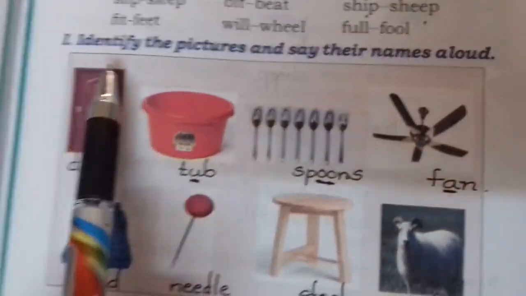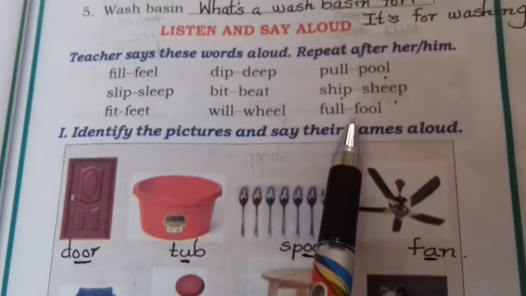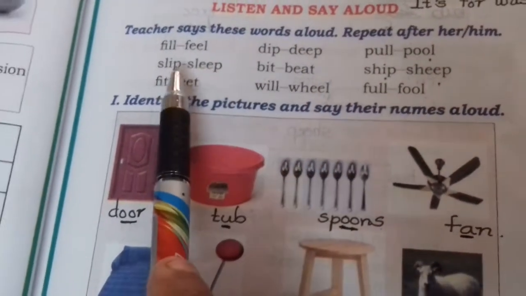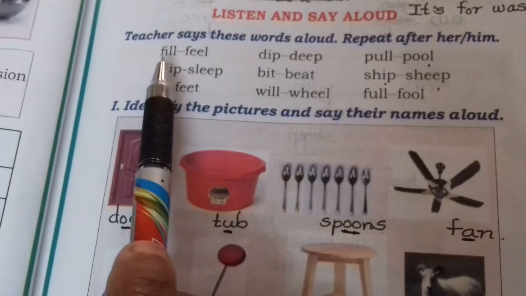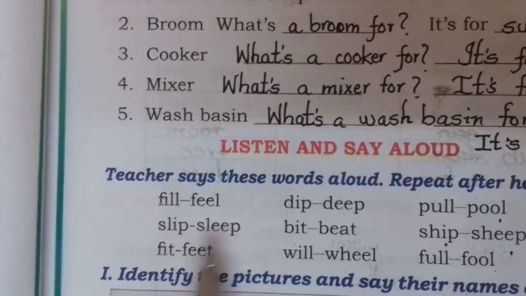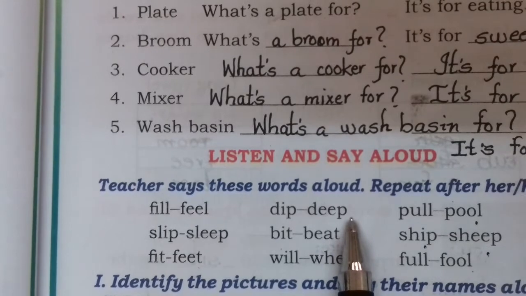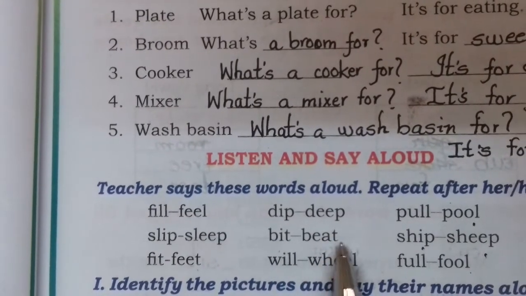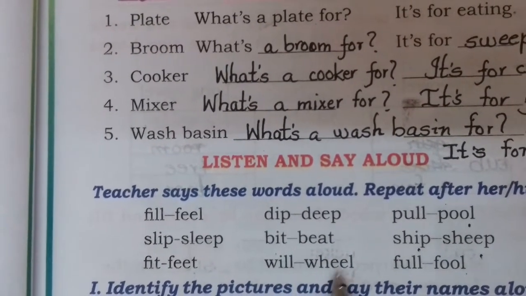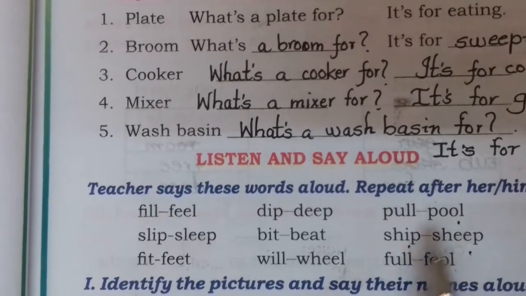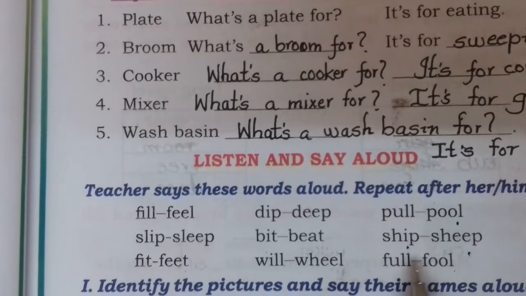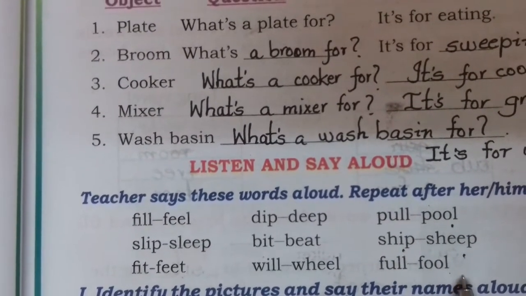Okay, children? But I want you to learn the spellings and I want you to learn to pronounce them. Once again, I'll try it with you. Fill, feel, slip, sleep, fit, feed, dip, deep, bit, beat, will, wheel, pull, pool, ship, sheep, full, fool.